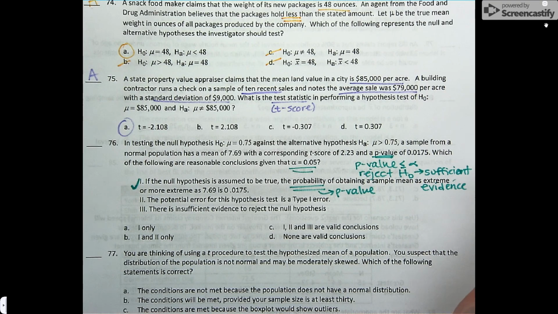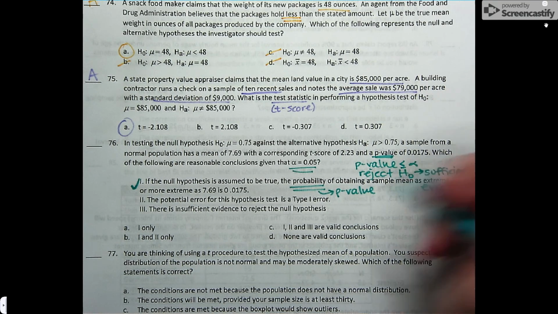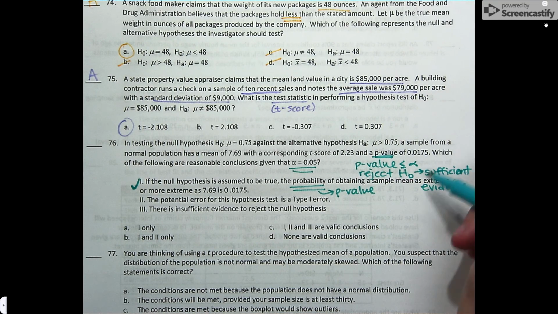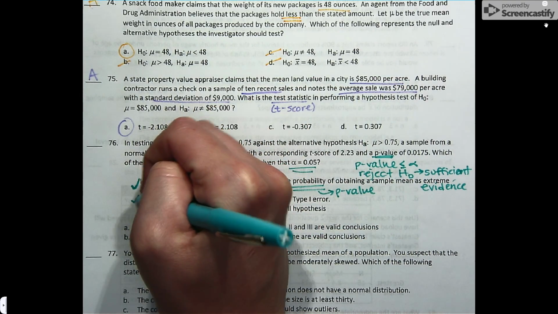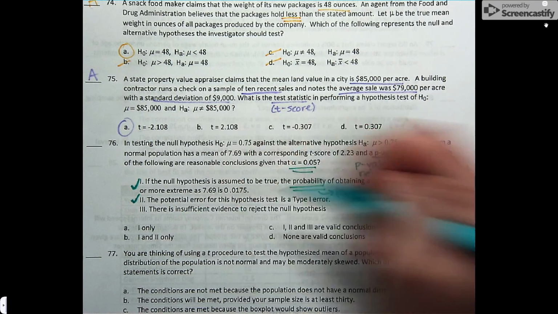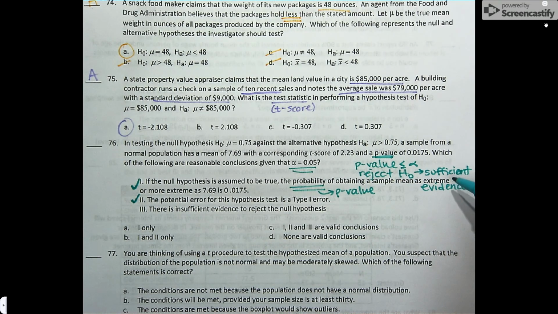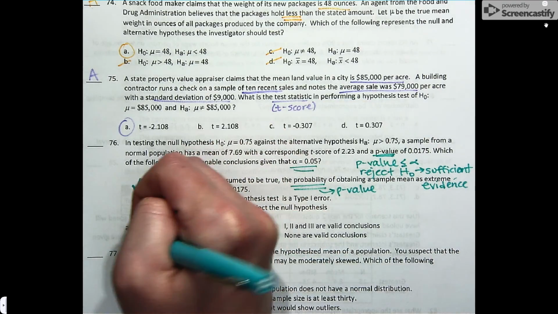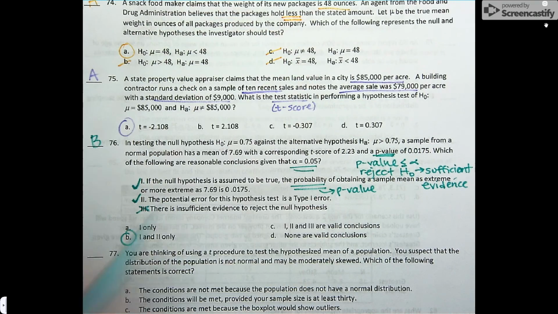The potential error for this hypothesis is a type 1 error. Remember, if you have sufficient evidence, that could be a type 1 error. So that's true. And then there's insufficient evidence to reject the null hypothesis. That's not true, right? We have sufficient evidence. It's got to be 1 and 2 only.